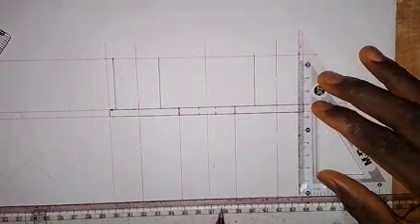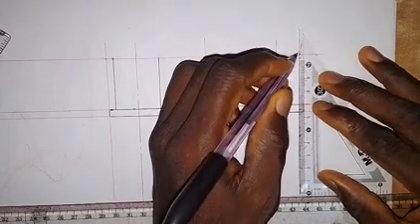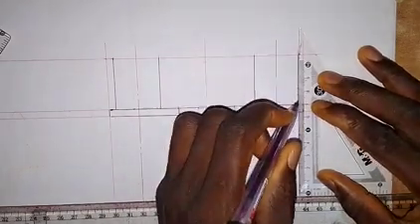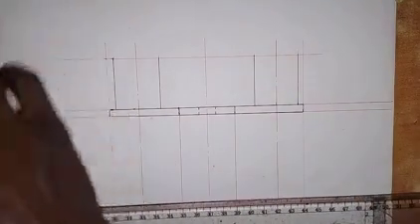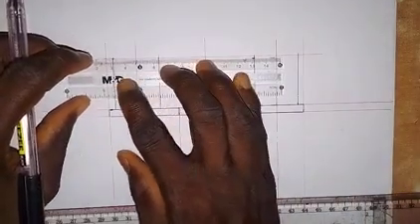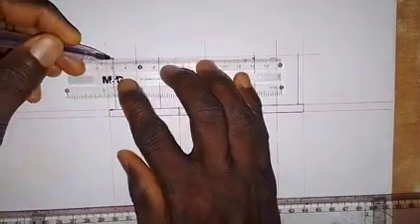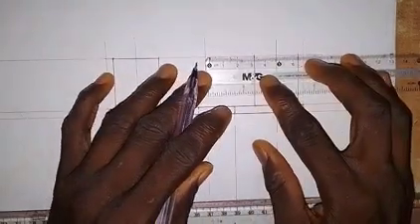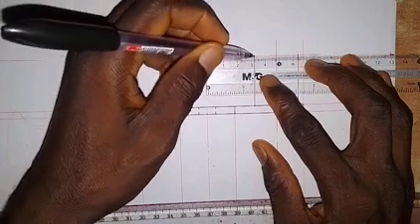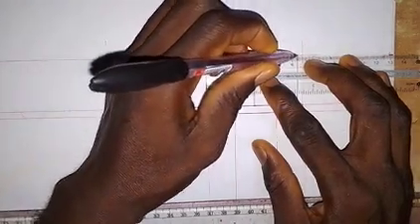I'll also do the same thing on this side. Then for the upper part, make it a thick line like this. Okay, so we have it like this.